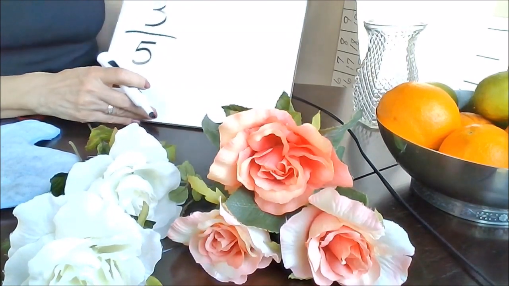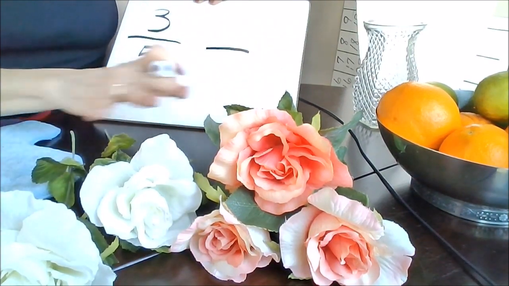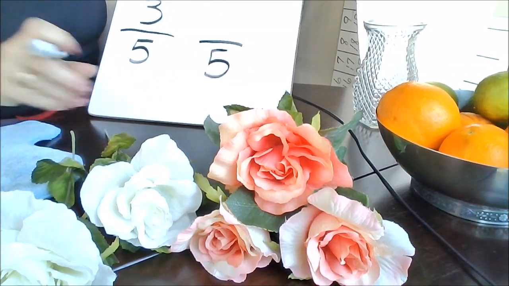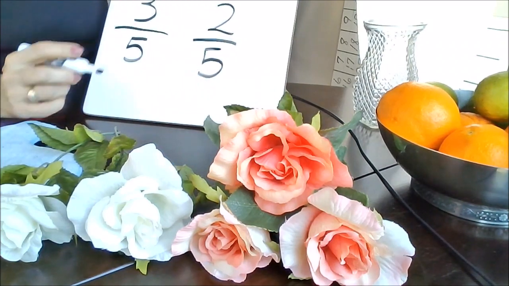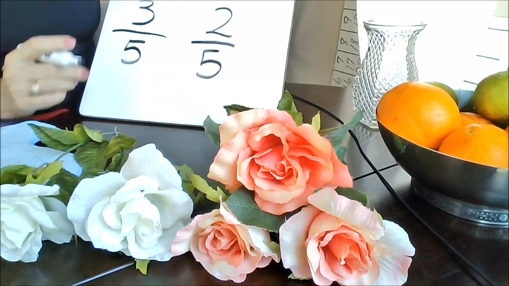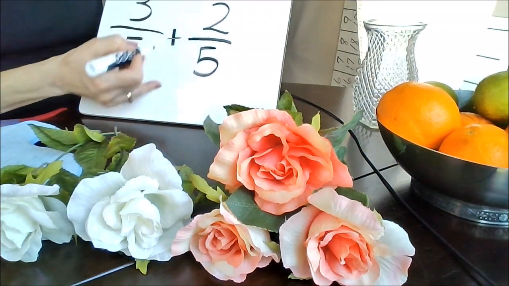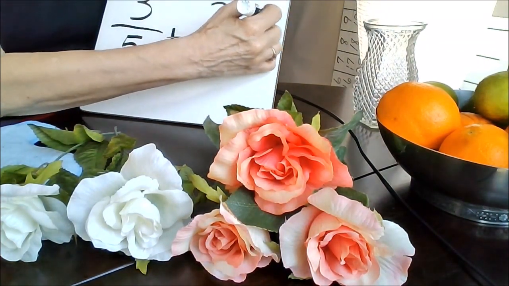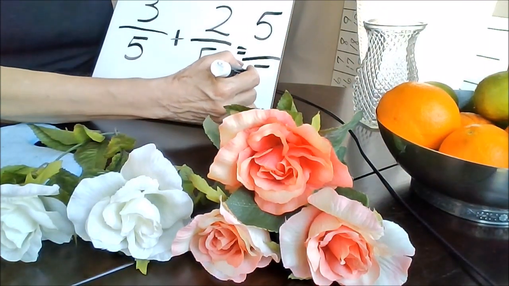How many are white? How many are in the whole thing? 5 would be our denominator. We got to keep that number. How many are white? 2. This is looking a lot like the lime problem when we used 3 of our limes and put 2 back in the refrigerator. If we were to add these 2 together, we would have 3 plus 2 is 5, and copy the bottom number because there's always only 5 in this flower group.